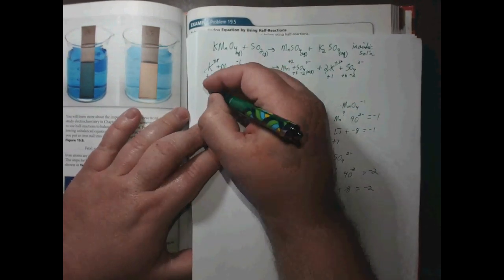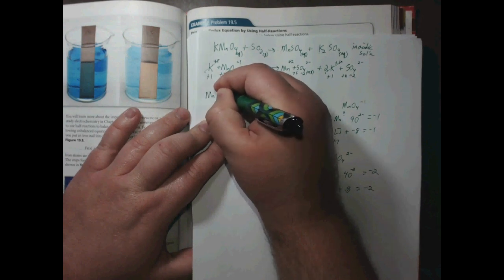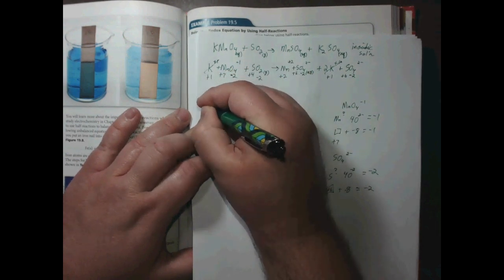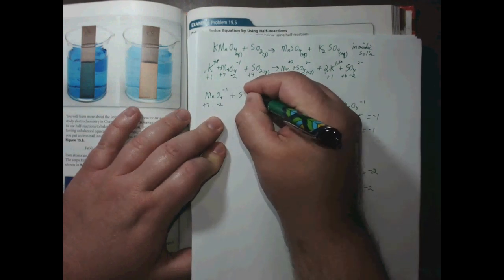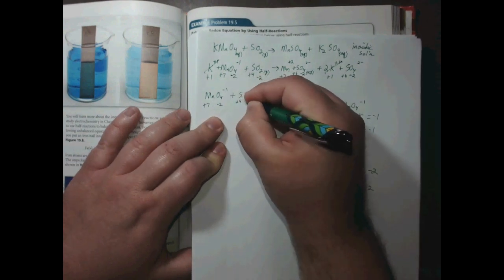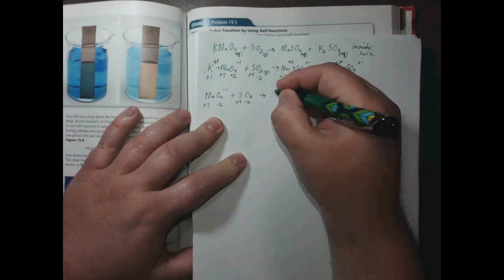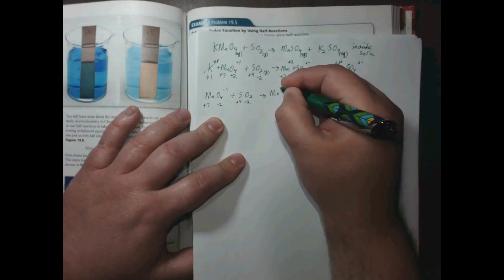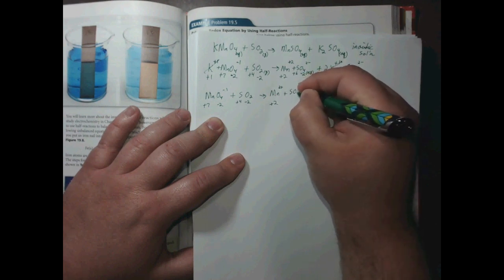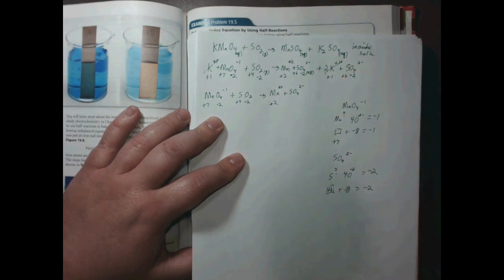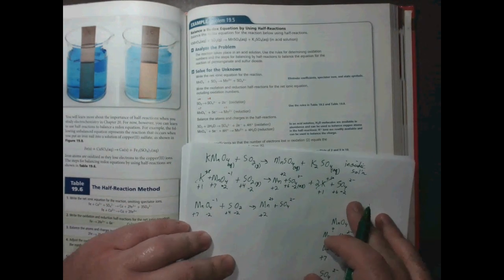So our reaction that's left is MnO4 -1, that's +7, -2. The oxygens don't change here. Plus SO2, so that's +4, -2, yields Mn 2+, so that's +2, plus SO4 2 minus. And there's actually 2 of them, right?